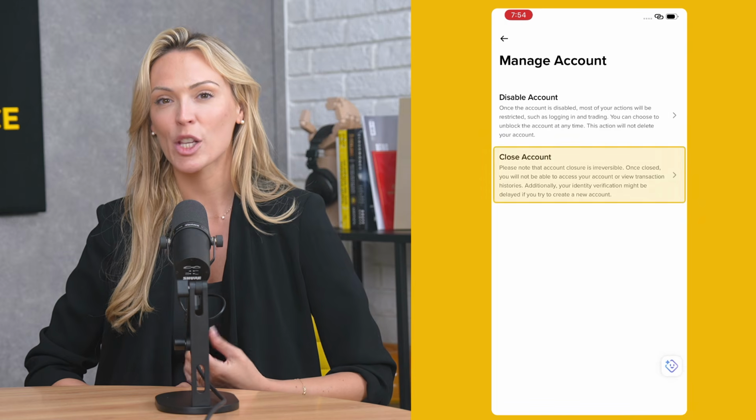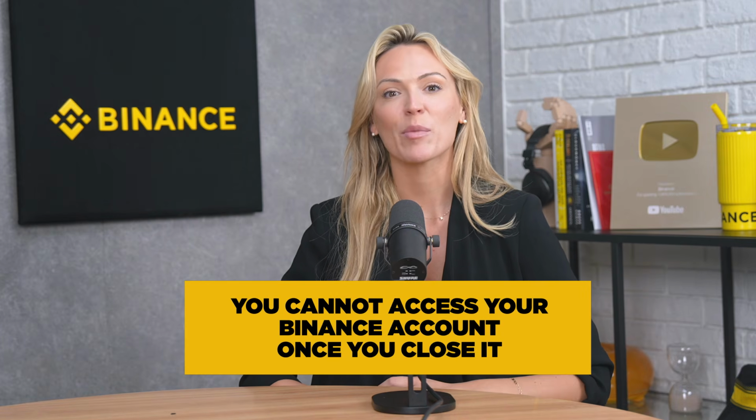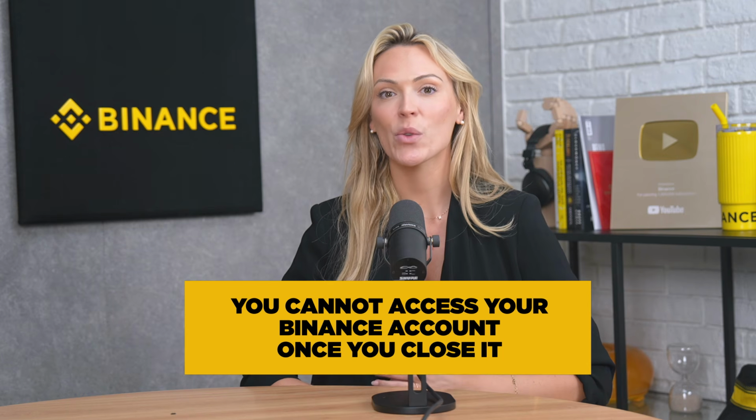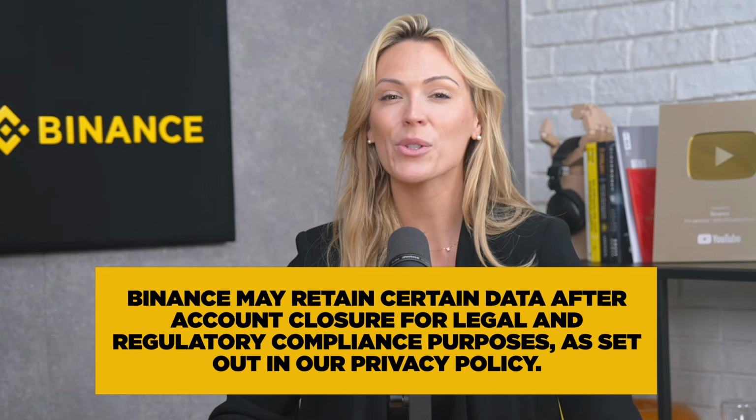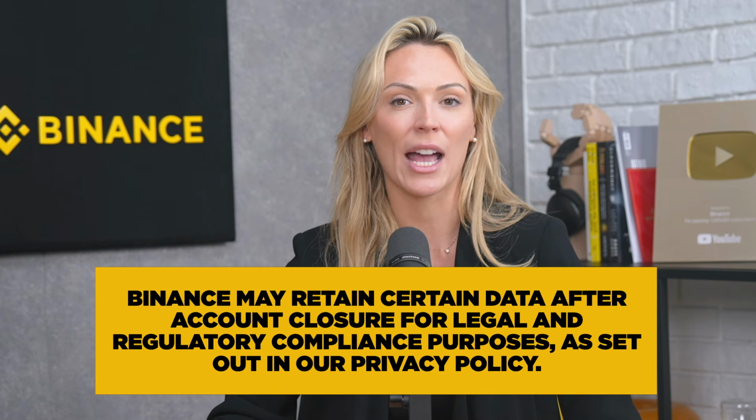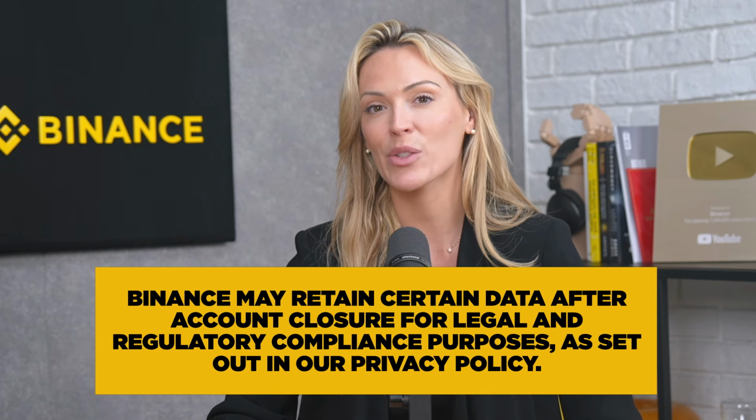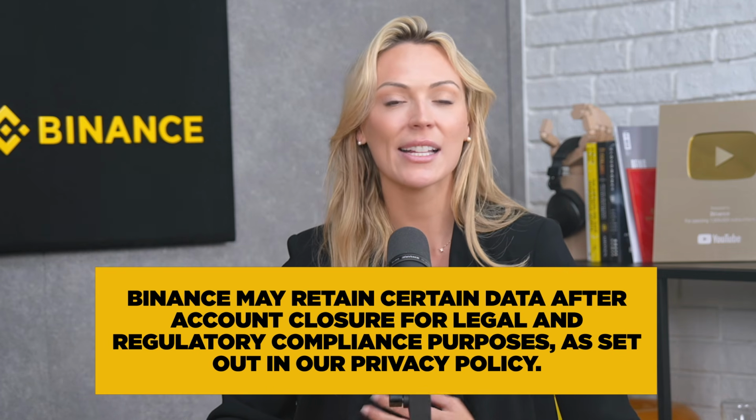Now, in this case, you basically end your relationship with Binance. Please note that this is an irreversible process and you will not be able to access your account or view transaction histories after closing it. Additionally, your identity verification might be delayed if you try to create a new account. Please note that Binance also might refrain from certain data after account closures for legal and regulatory compliance purposes, as set out in our privacy policy. So only do this if you're sure, but also the important thing is to know is that you can.